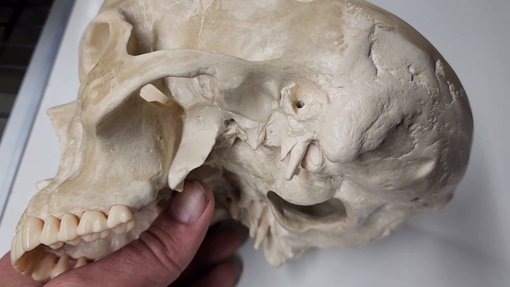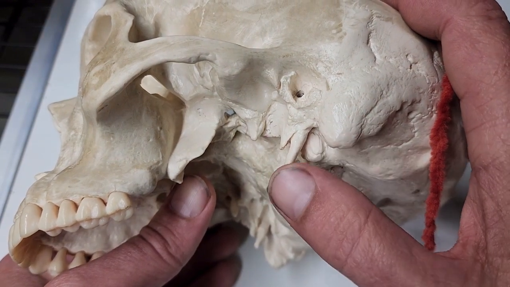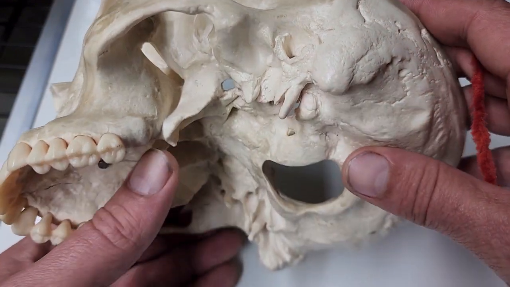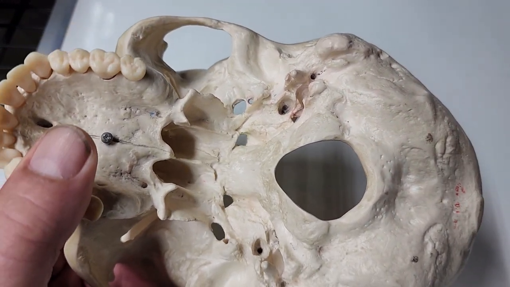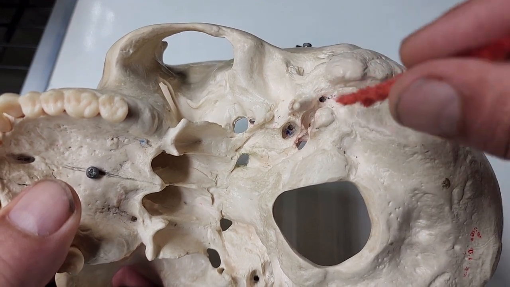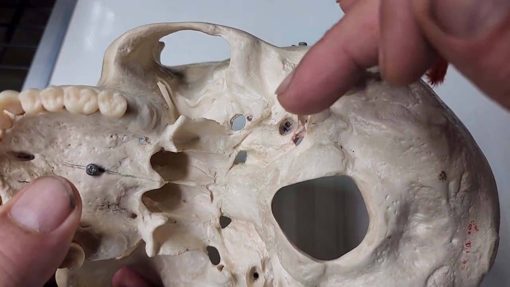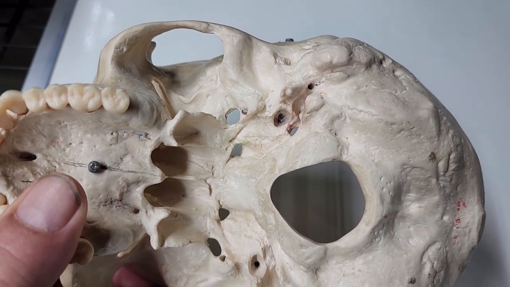Now we know that foramen means hole. Styloid process is here, mastoid process is here. So we're just looking for a hole in between my styloid and my mastoid process. If I turn it over, there is my stylomastoid foramen. You can see that little hole there in between styloid and mastoid. So this is an easy one, stylomastoid foramen.